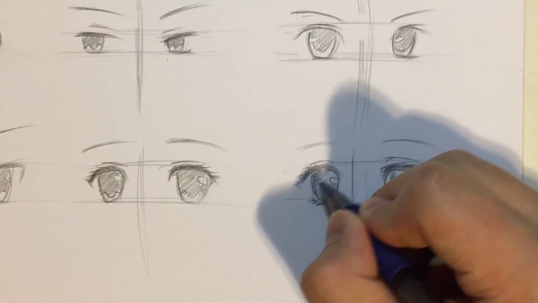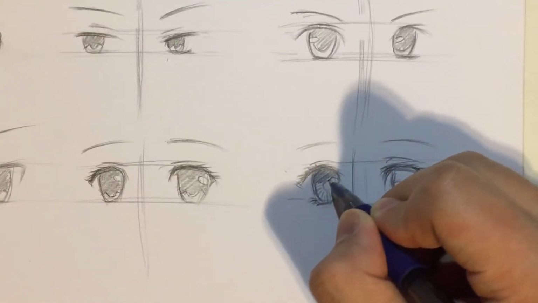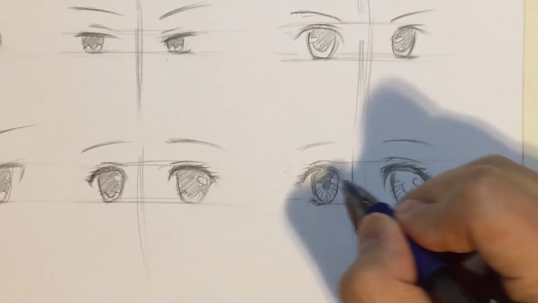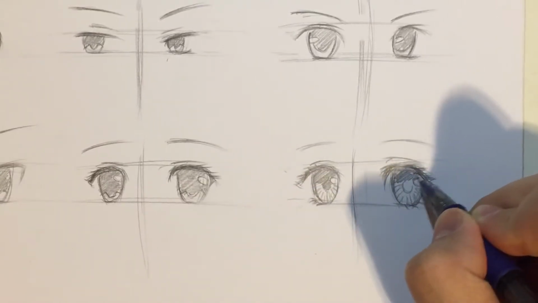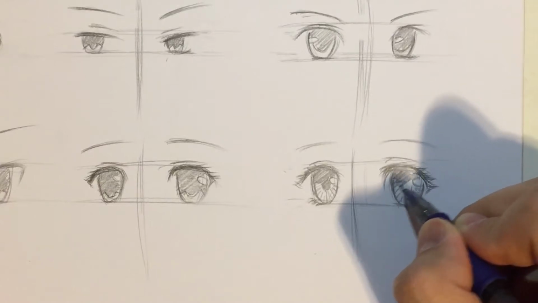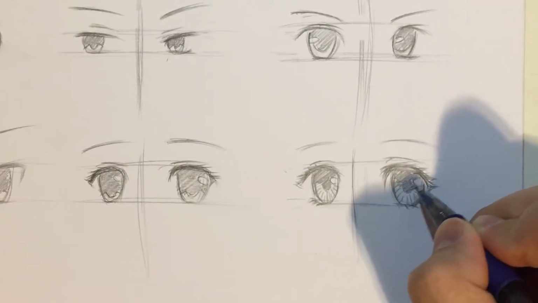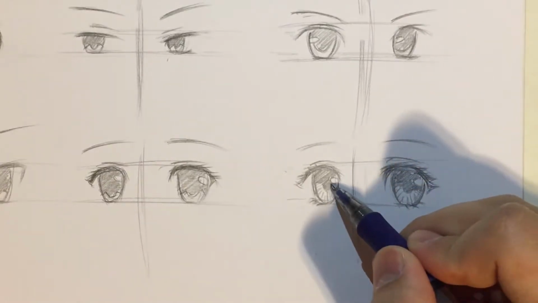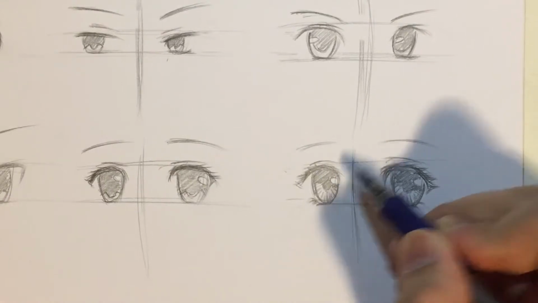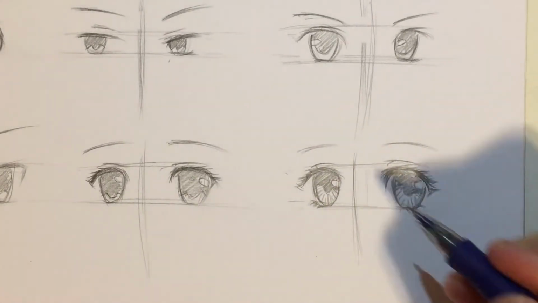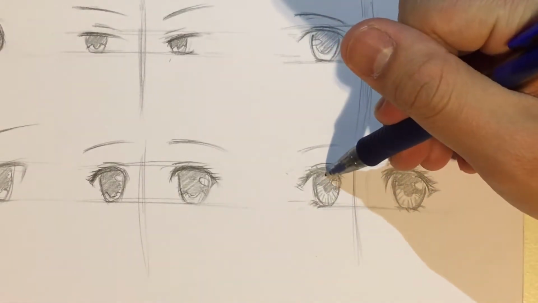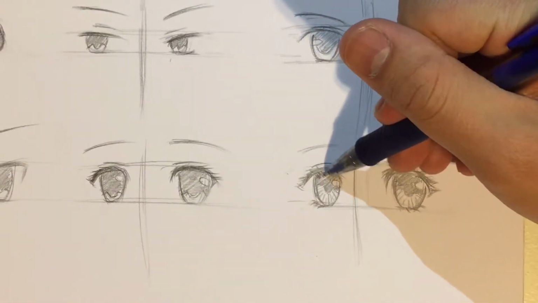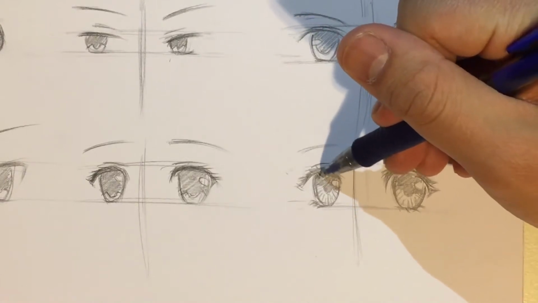Okay, so now let's shadow everything inside it, including the pupil, the iris, and then also shadow a small part under the highlight, like that. And then let's shadow the upper part of it so that it becomes much darker.